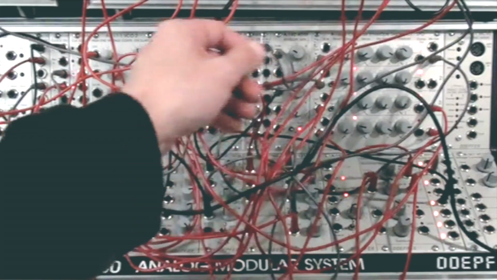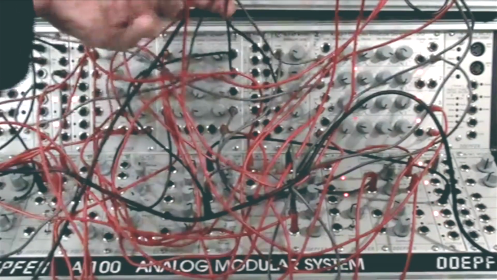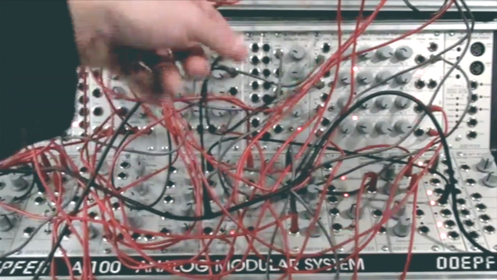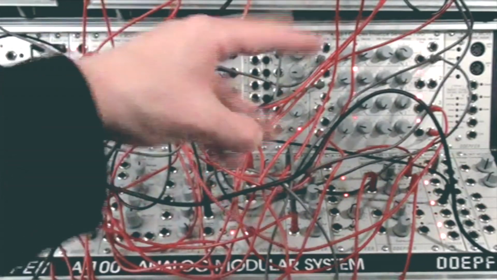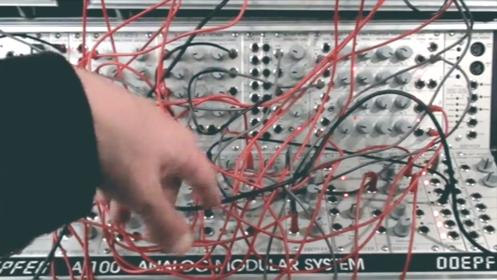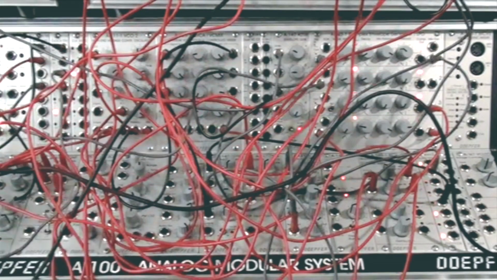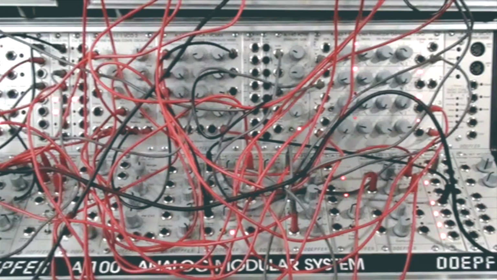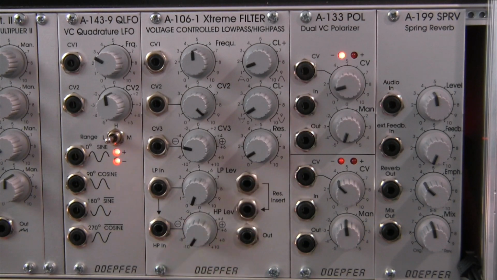And let's see, so 1, 2, 3. So then this one is going from this envelope, okay? And then this envelope is coming from the bottom envelope. So it's actually three envelopes, my mistake. At any rate, they're all being triggered in one way or another and shaped so that the amplitude goes up and down. At that point, we have our audio signal right here in this jack.